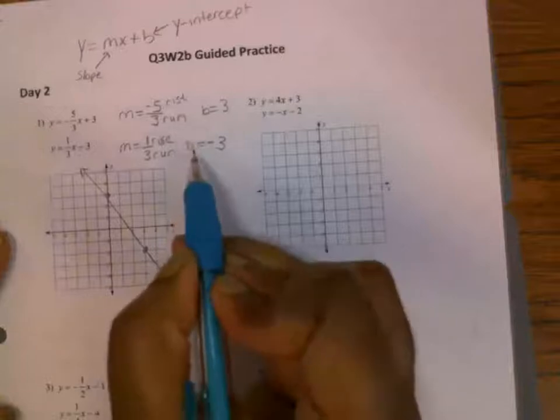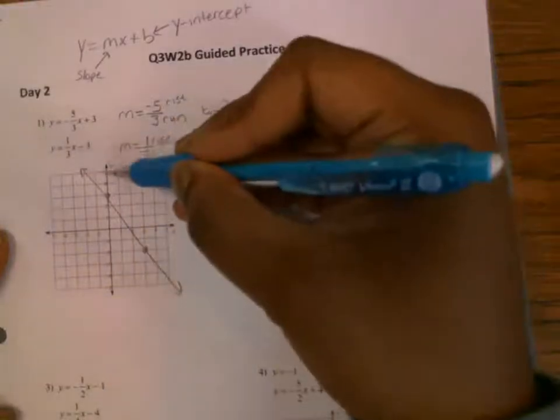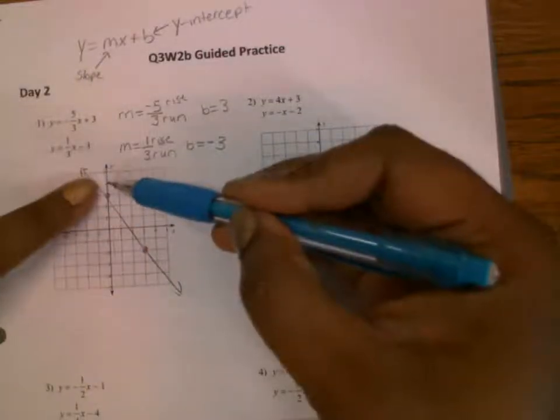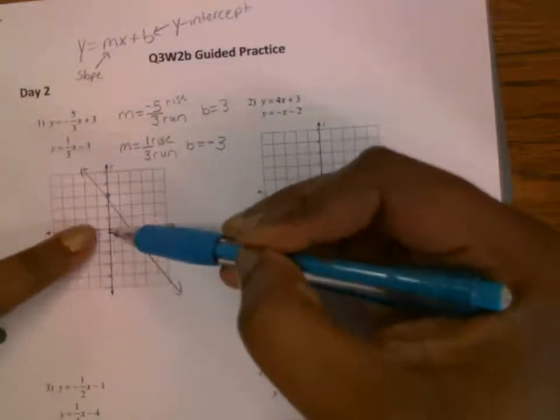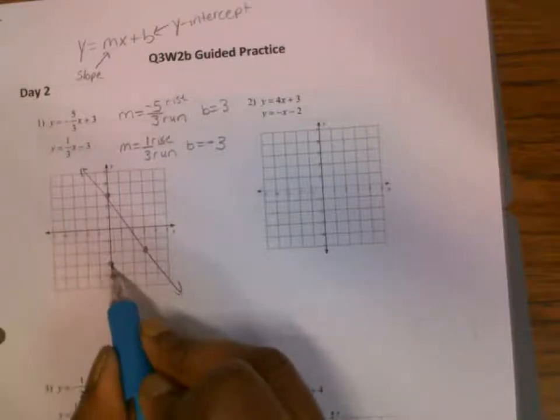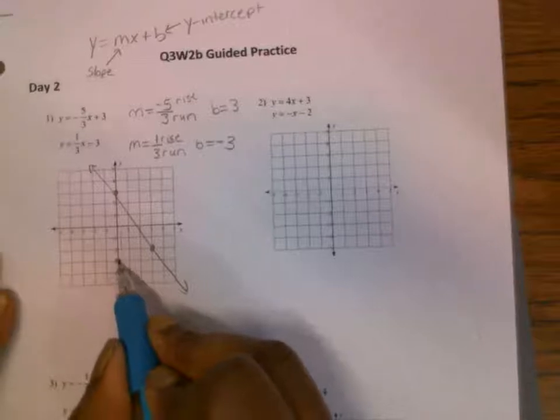Now I'm going to find -3 on the y-axis because remember it's the y-intercept. So -3 on the y-axis is 3 down from the origin. This is where -3 is on the y-axis. This is my y-intercept. This is where I start.